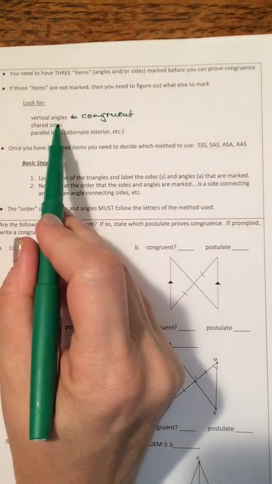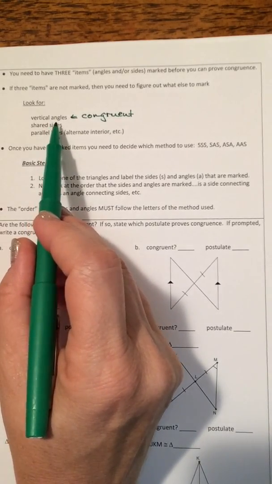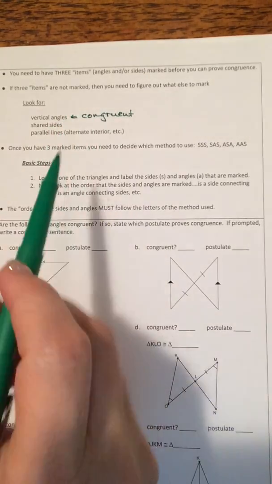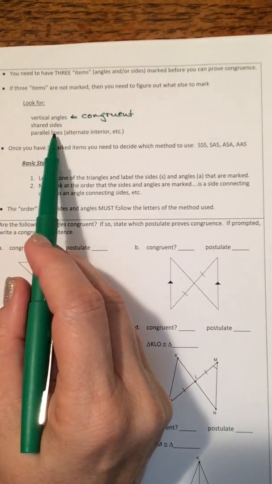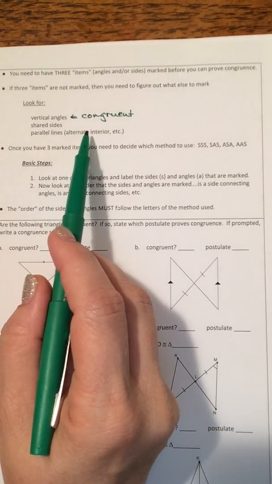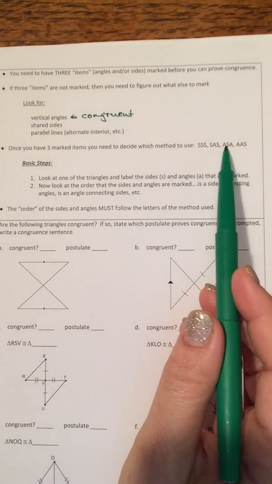A shared side means that it's on both triangles, and since it's the same side, we know that we would have two congruent sides. You also have parallel lines. Parallel lines can provide all sorts of congruence relationships with angles, like alternate interior, etc. So once you have them marked, you decide which postulate you have.